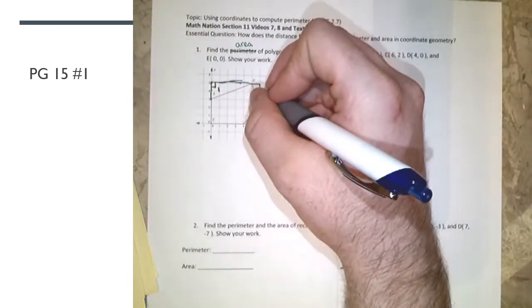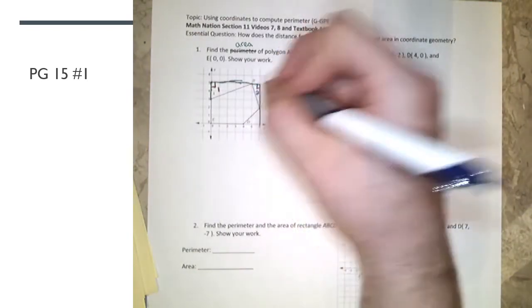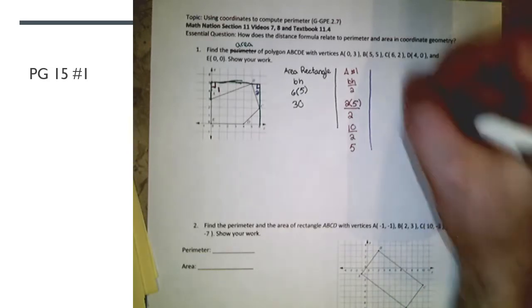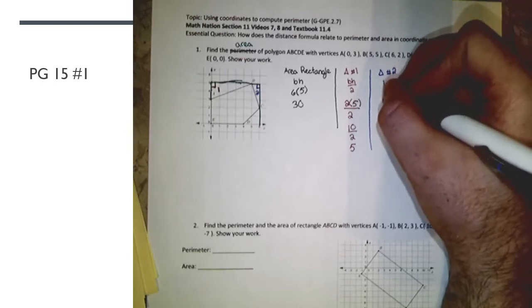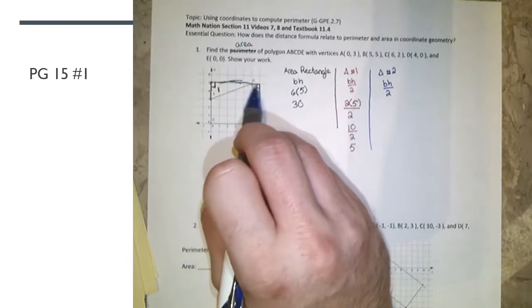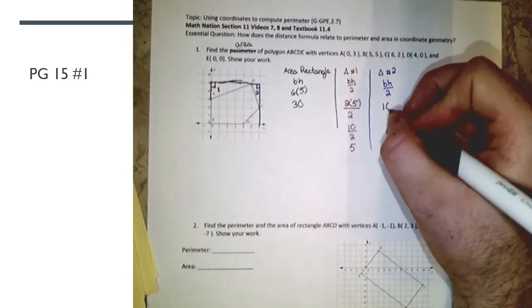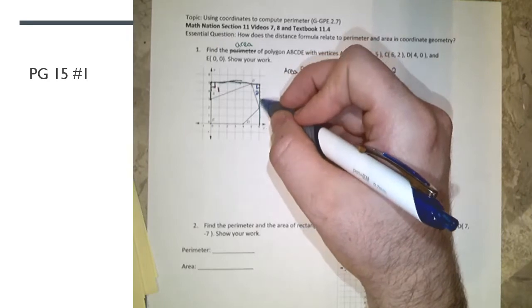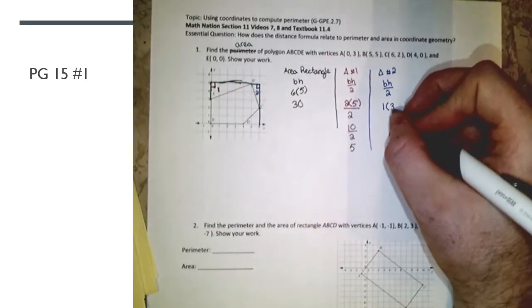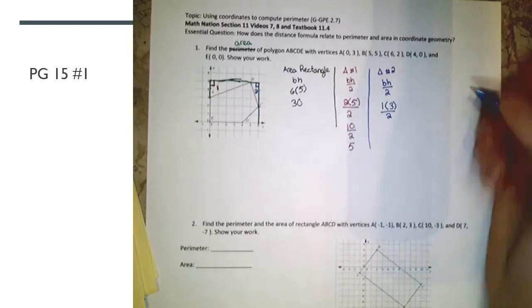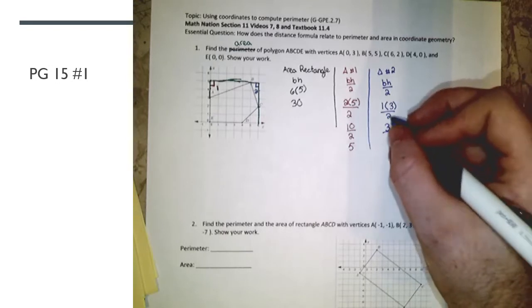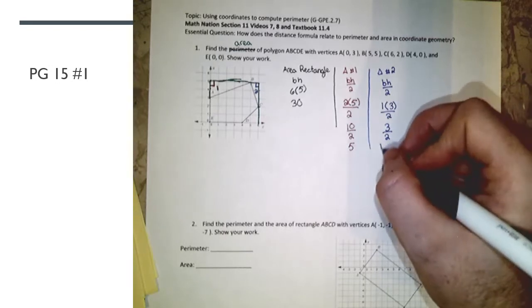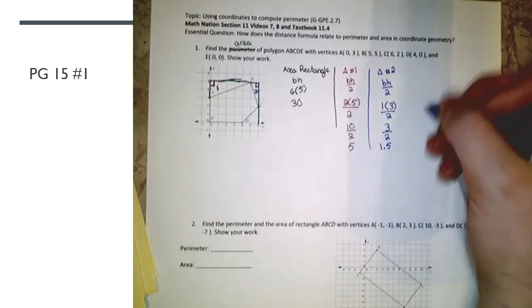Now I'm going to make this one my triangle 2. So the right angle would be there. So again, we're going to be using the formula of base times height all over 2. My base, if I count, is just 1. So we'll make it a 1. The height goes 1, 2, 3. So 3 all over 2. 1 times 3 is 3. Hopefully you knew that. All divided by 2. And that gets me 1.5.